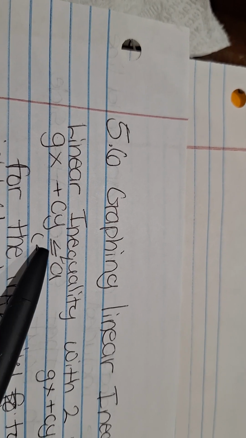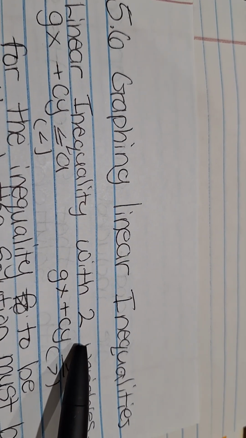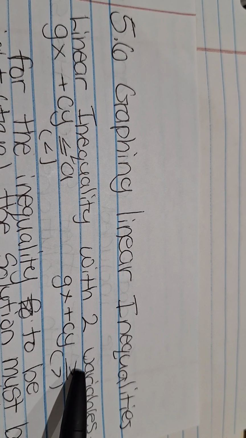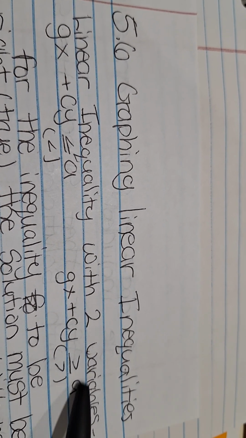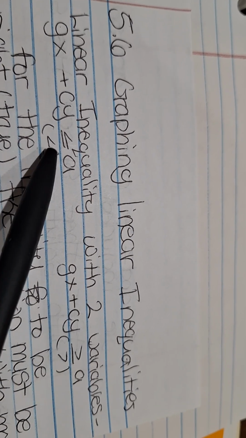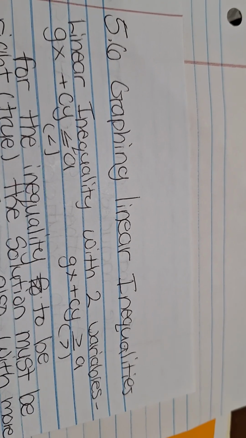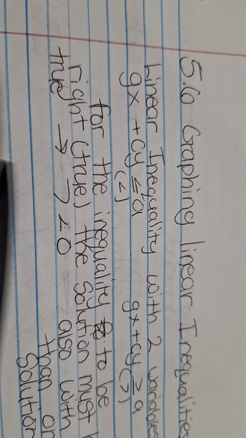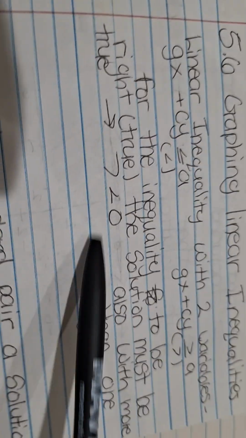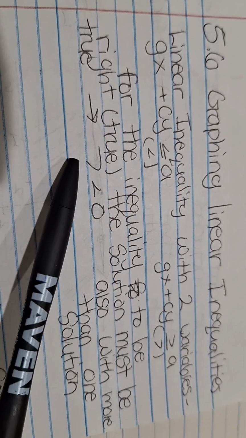could be like that, or it can be greater than or equal to, and it could go the other way, like gx plus cy is greater than a. If I said greater than, I meant less than for this one, or it can be less than or greater than or equal to. Then to solve an inequality, the solution has to be true.